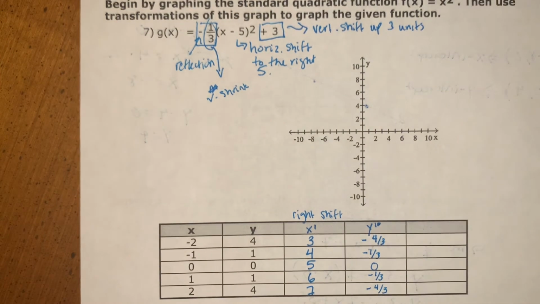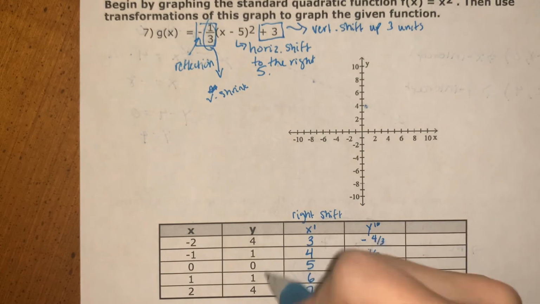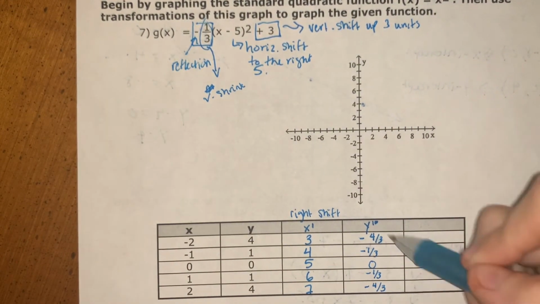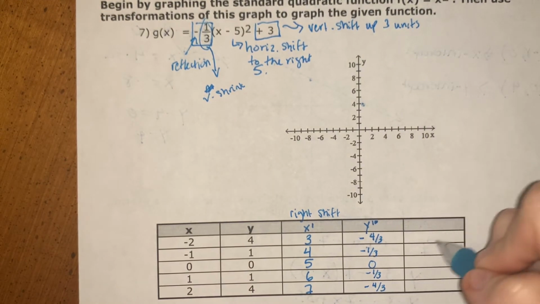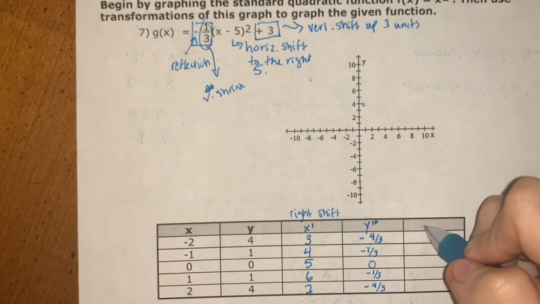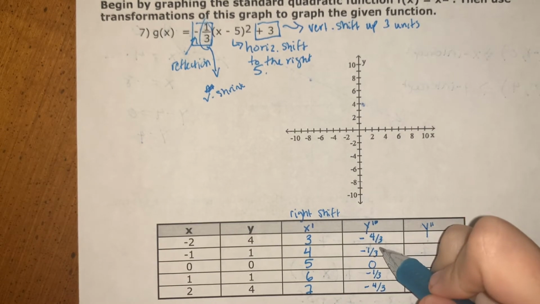Okay, so again, if it's a shift up, we're not touching the X values. We're going to manipulate the Y values, but we're manipulating this new set of Y values, right? So I'm going to add 3 to all of these. You may need the help of your calculator to do this, which I'm going to do. So I'm going to call this Y double prime.